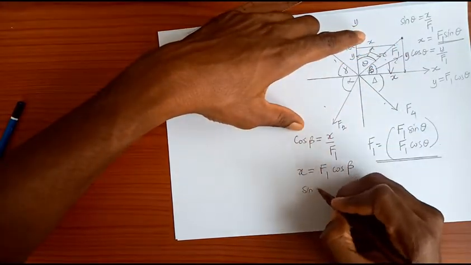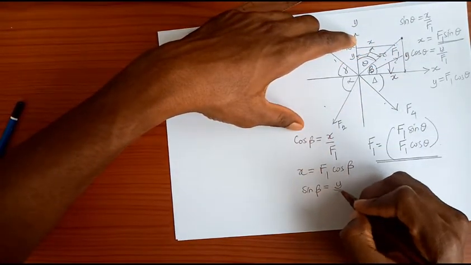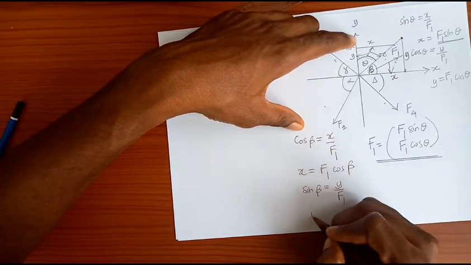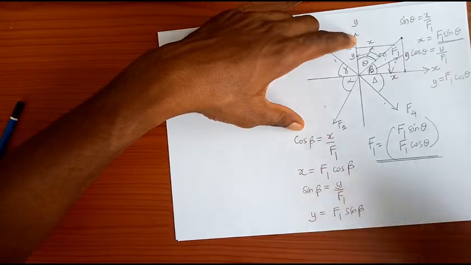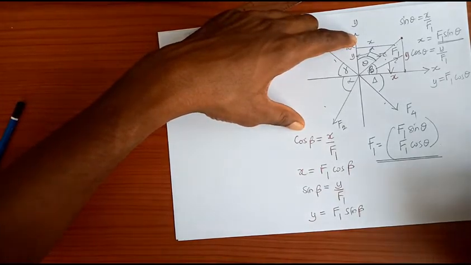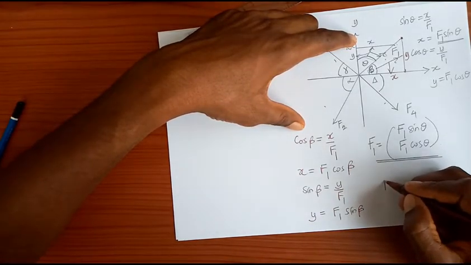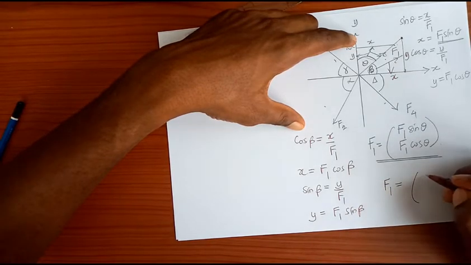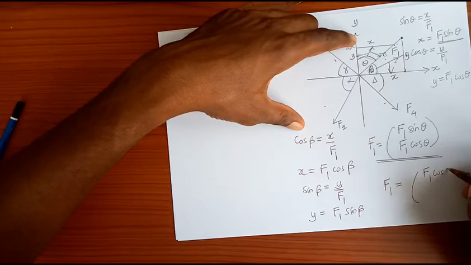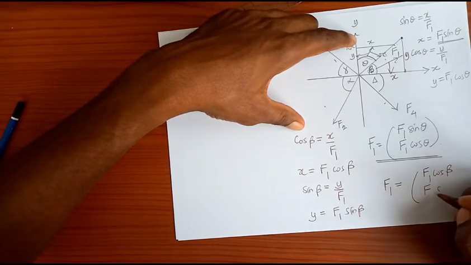So I would have said sine of beta equals opposite on hypotenuse f1, which makes my y component f1 sine of beta. Okay? So I'll have my f1 component being equal to f1 cos beta, f1 sine of beta.